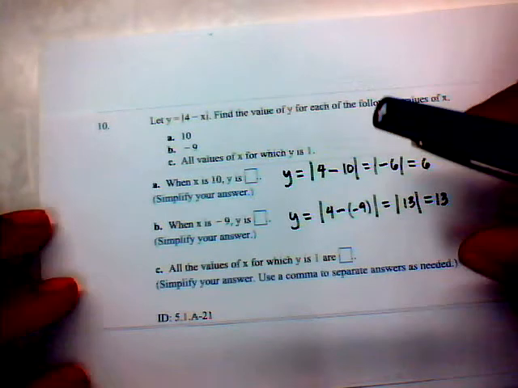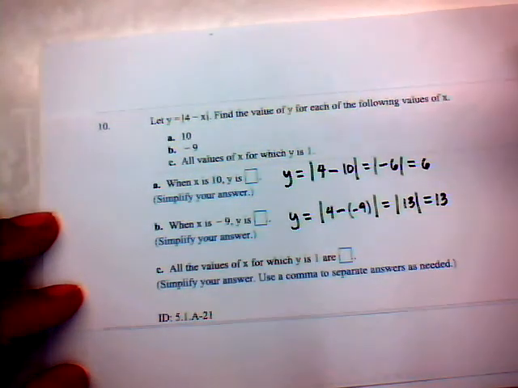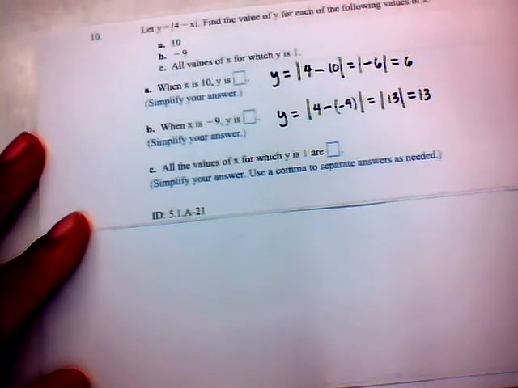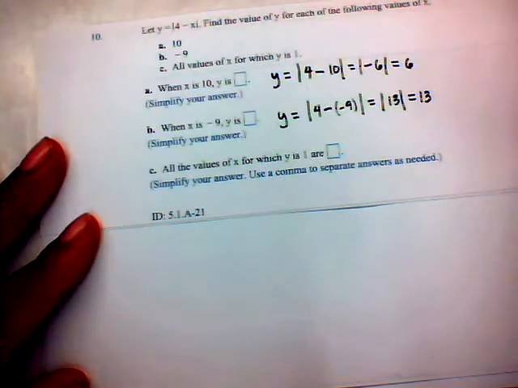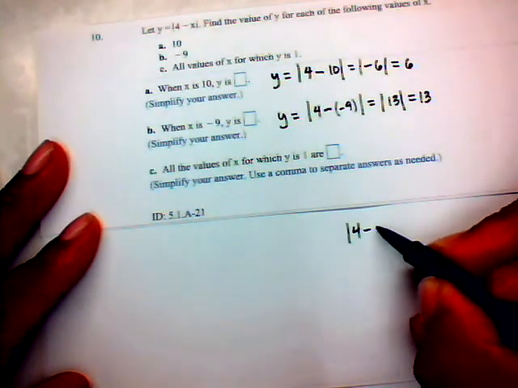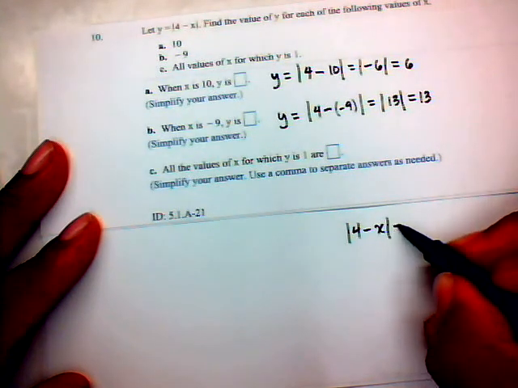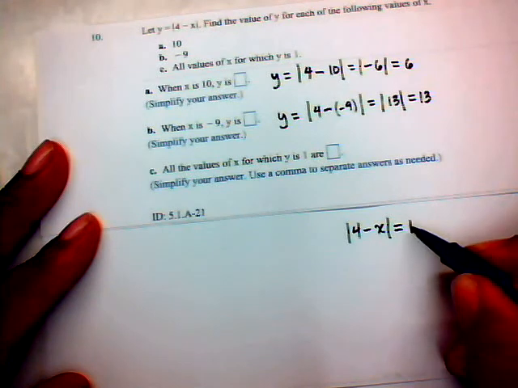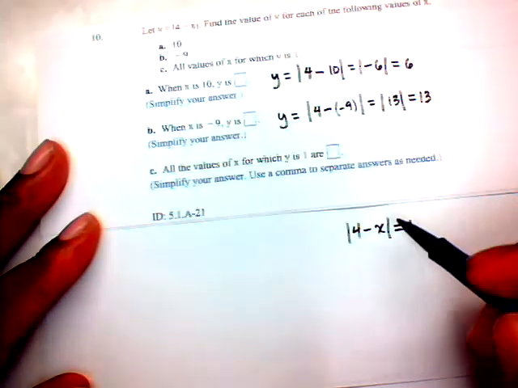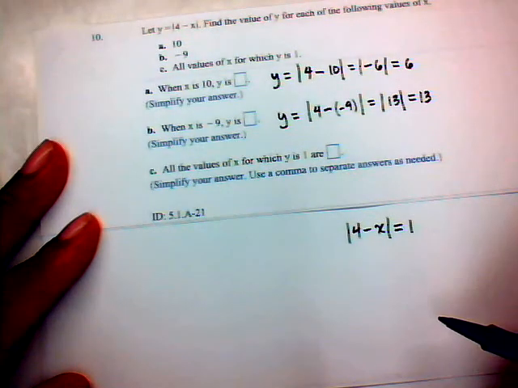Okay, part C. We want to find all the values of x for which y is equal to 1. In other words, we want to find all the values of x where the absolute value of 4 minus x is equal to y, which is going to be 1, because y is equal to 1, so we replace the y with the 1. So here you have the absolute value of 4 minus x is equal to 1.